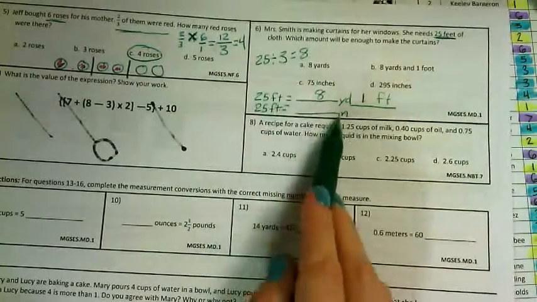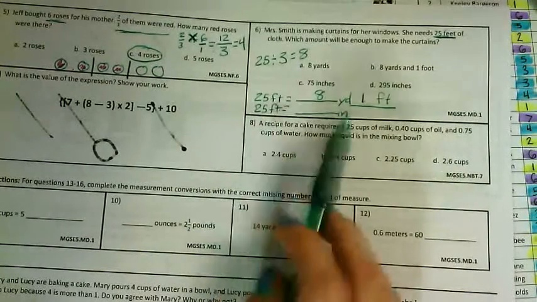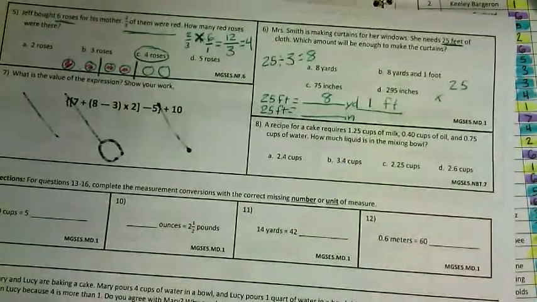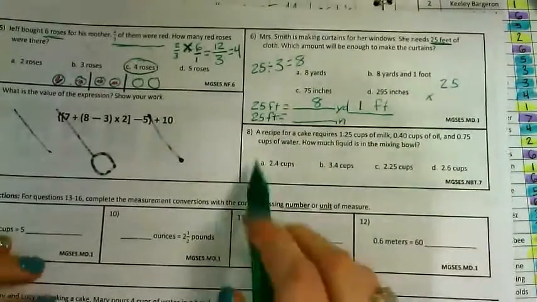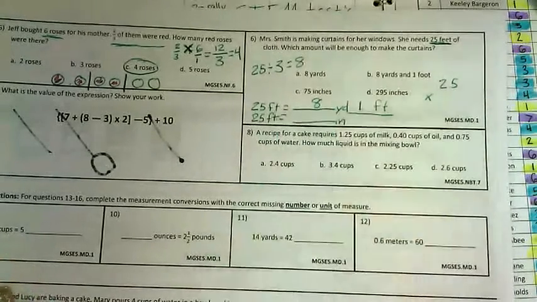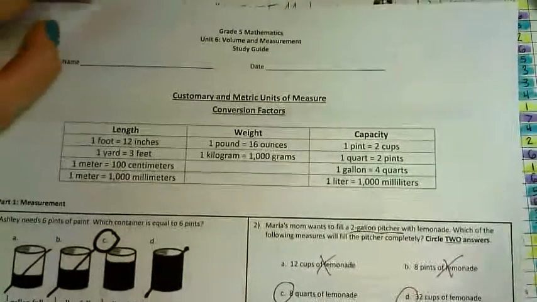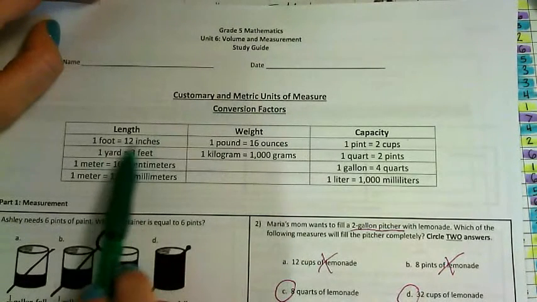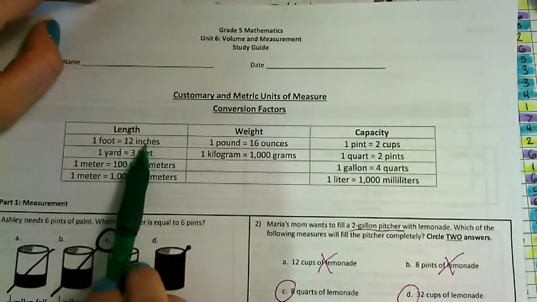This time I'm going from feet to inches. I'm going from big to small, so I need to multiply. I'm going to take 25 and multiply it. Well, what am I going to multiply it by? I'm talking about feet and inches, so let's go back over here to our conversion chart. And where does it have feet and inches? Right here in our length section, 1 foot equals 12 inches. So I'm going to need to multiply it by 12.